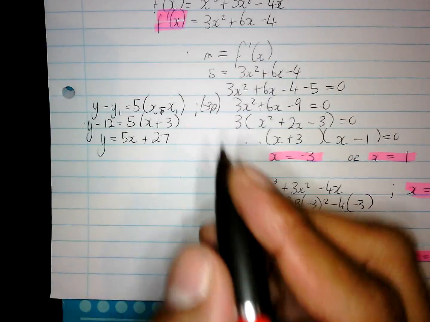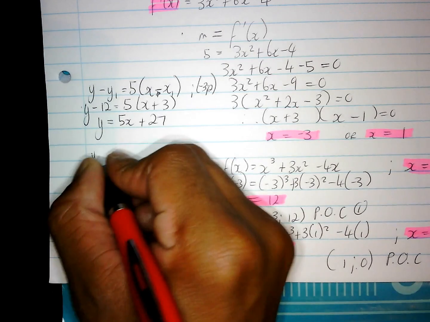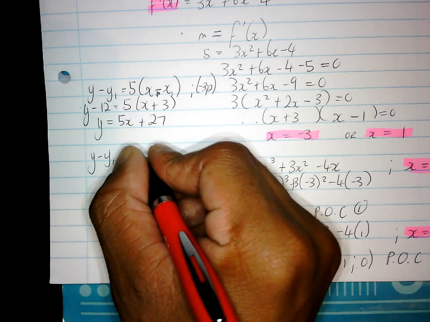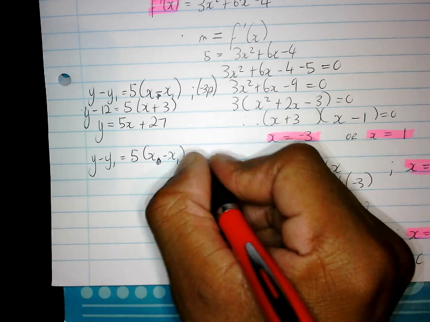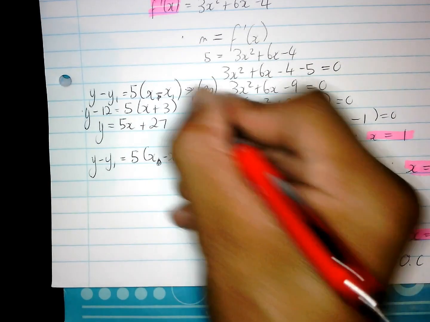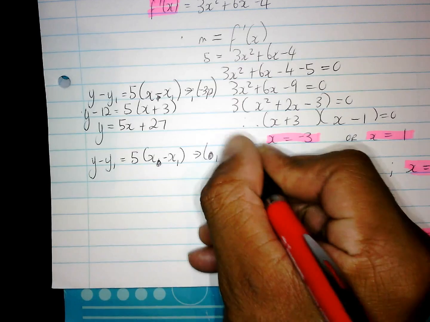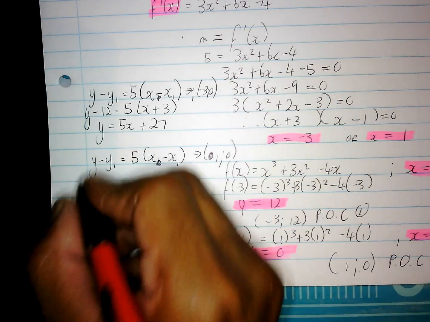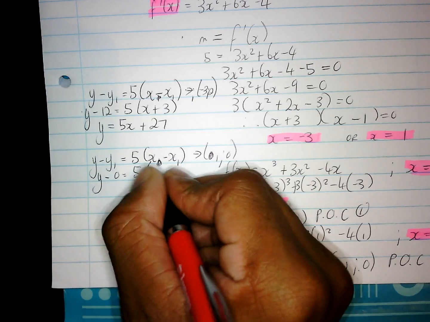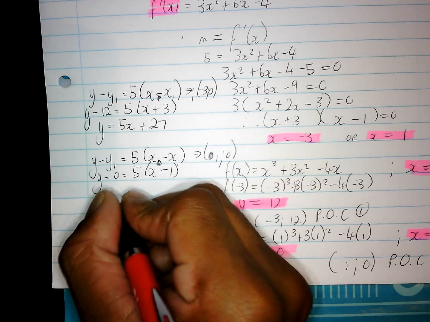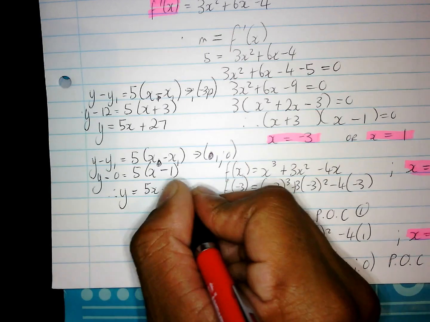Then point of contact number 2, which is 1, 0, is going to be y minus y1, gradient is 5, then we have x minus x1. The point of contact that we're going to use here is 1, 0. We're just going to substitute. Then it's going to be y minus 0 equals 5 times x minus 1. Then the equation is going to be y equals 5x minus 5.